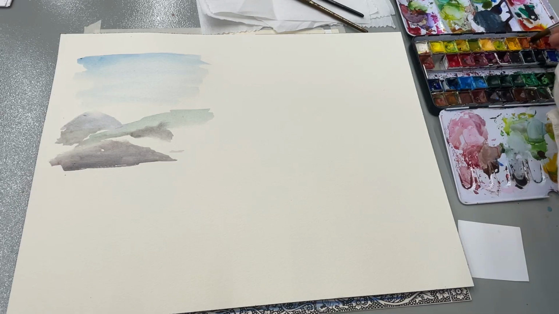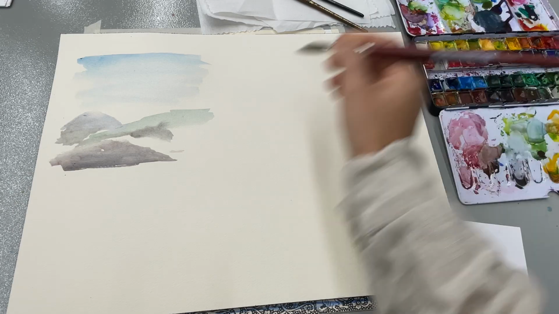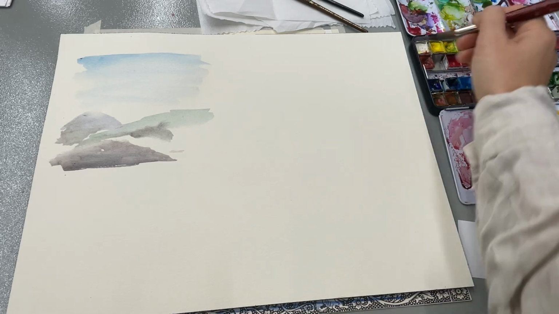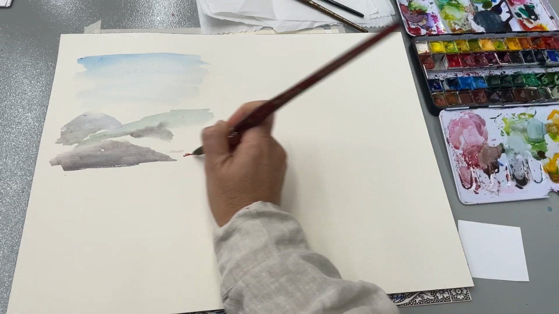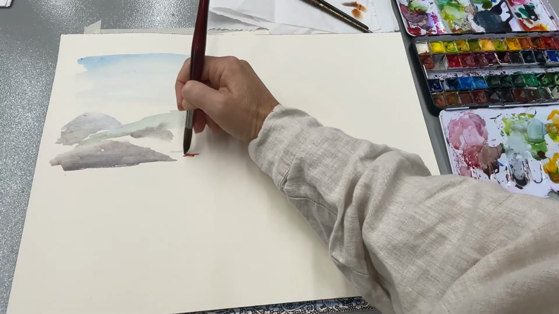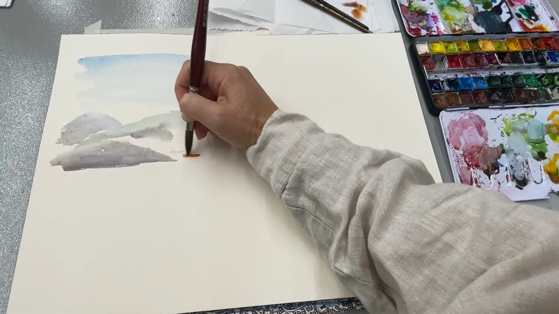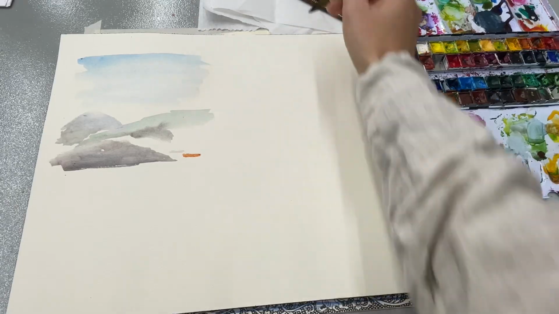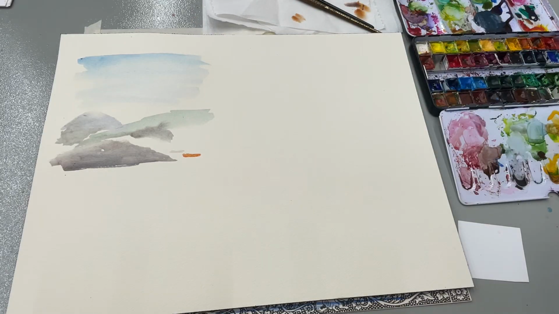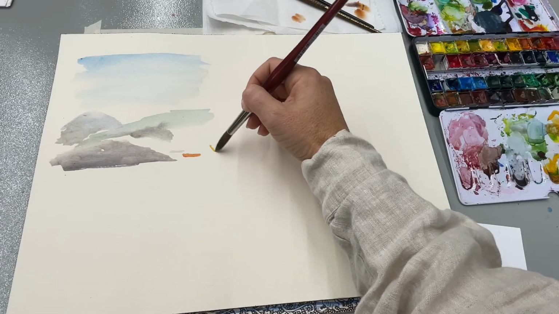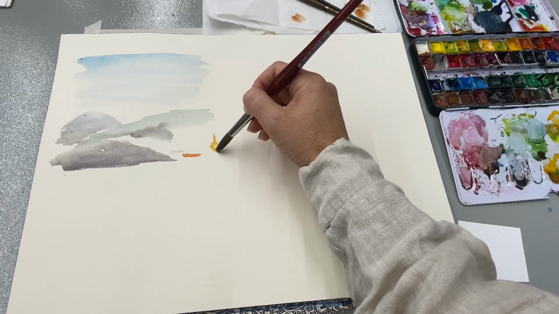I'm going to, for the sake of this lesson, pull out the colors and make them brighter. This is the little boat. Maybe this brush is a little too big for that. I'll put in the tree.